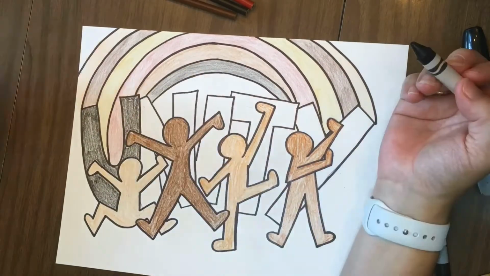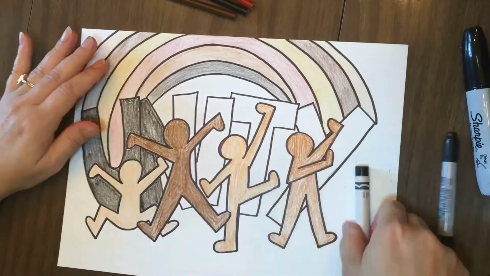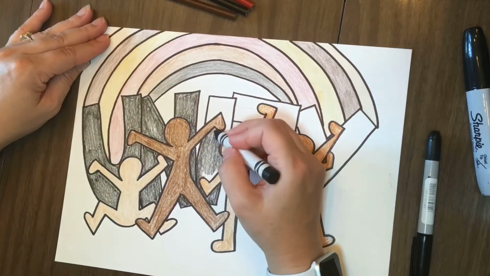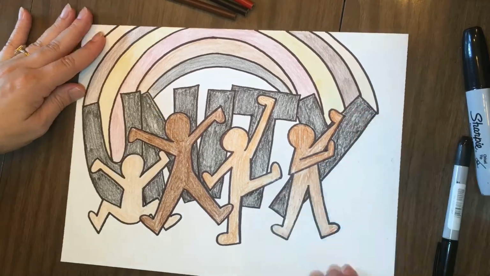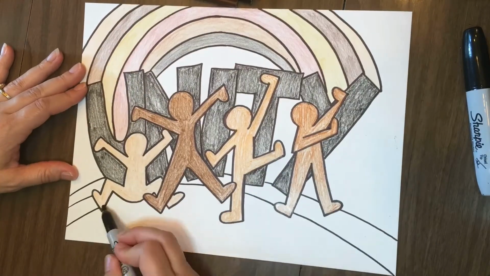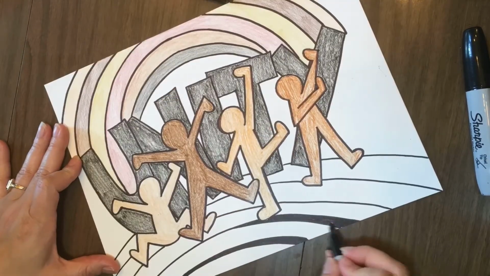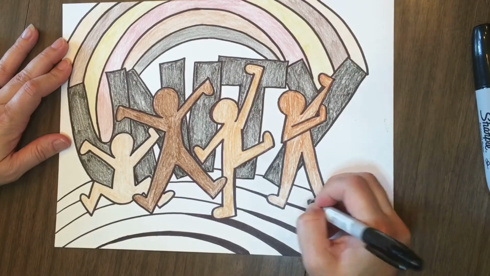Alright, now it's time to color in your word. I'm choosing the darkest colors so that it really contrasts what is happening in front, which are the multicultural colors. And then I'm going to create a curved horizon line with still the rainbow design as well, but a little different.